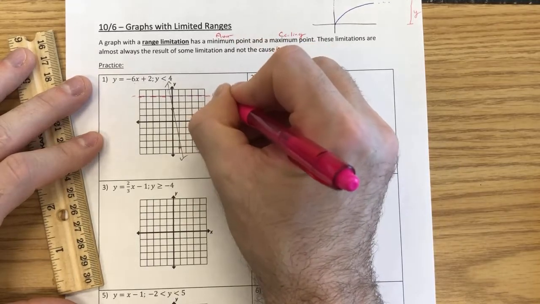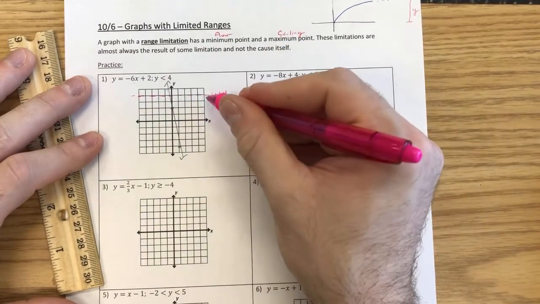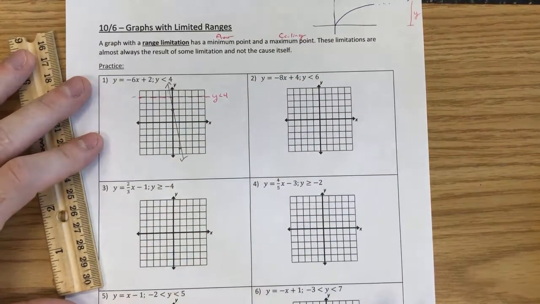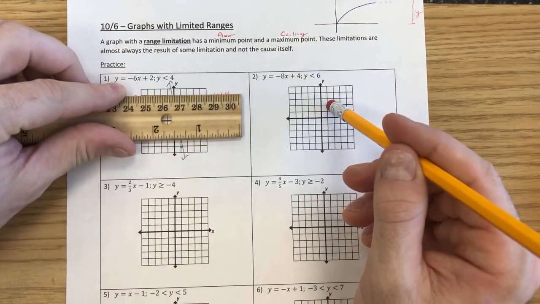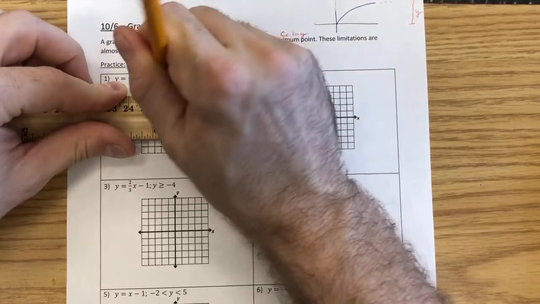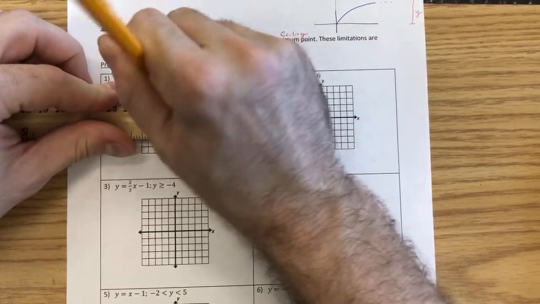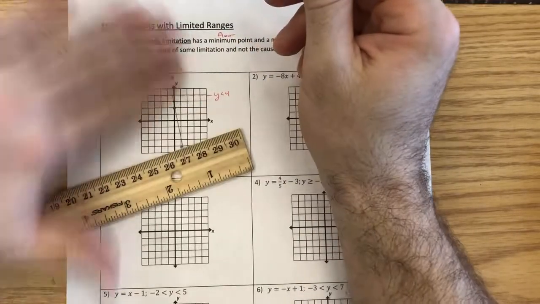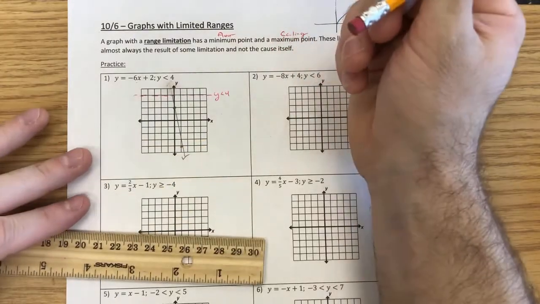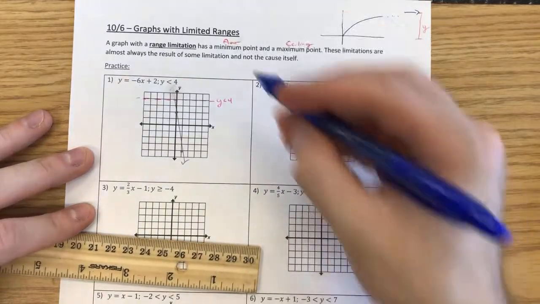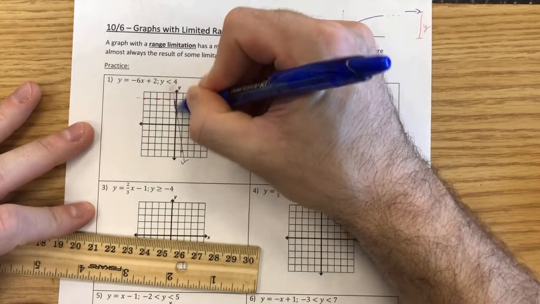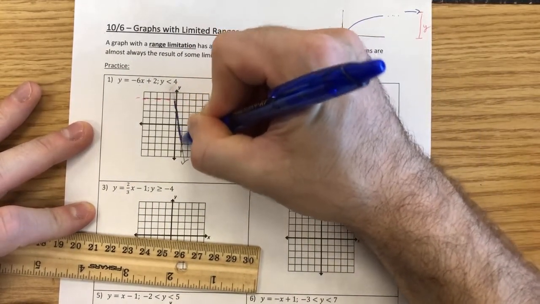If I say y must be less than 4, I'm only looking at values down here. I am no longer dealing with any values that are greater than 4. So I'm going to get rid of this. And that goes away. The only part of the graph that we keep is this lower part down here.